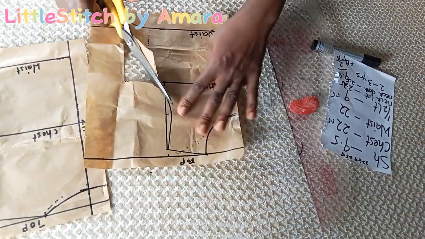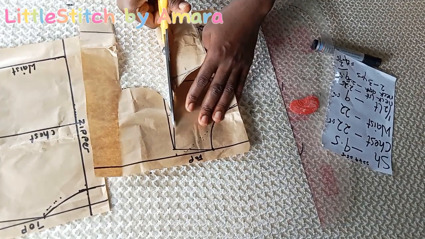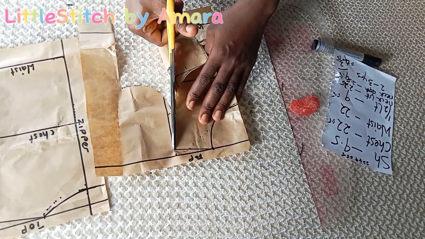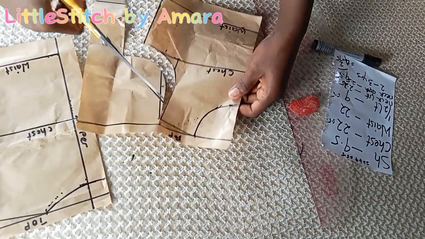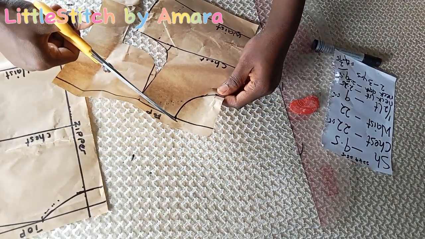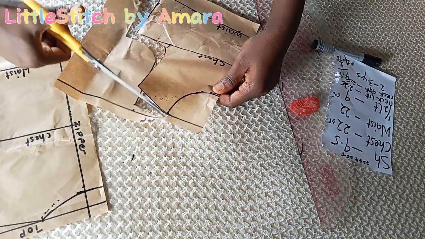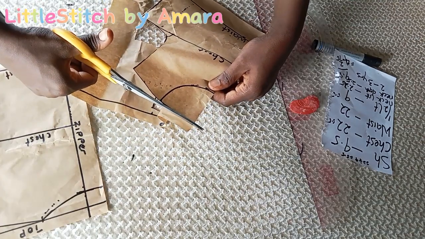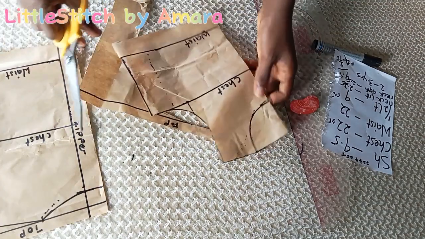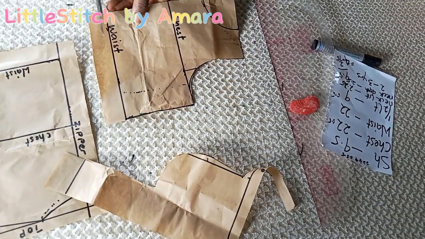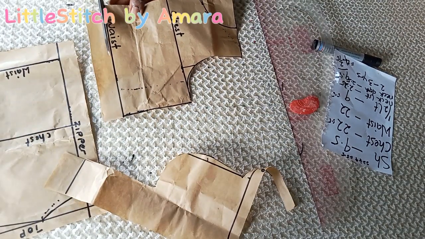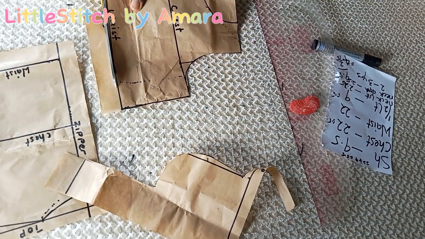So if you're looking at making dresses for your kids, you can adopt this pattern. Remember, every child with his or her own measurement. This is for a chubby 2 to 3-year-old. A 4-year-old can equally wear this same measurement, those that are not on the chubby side.